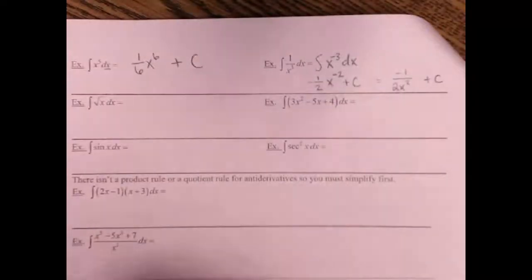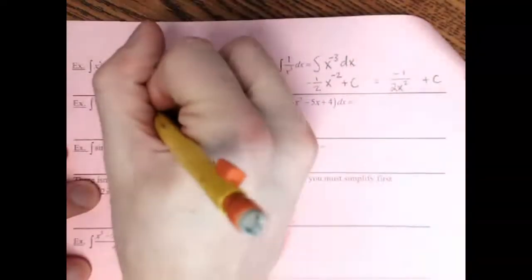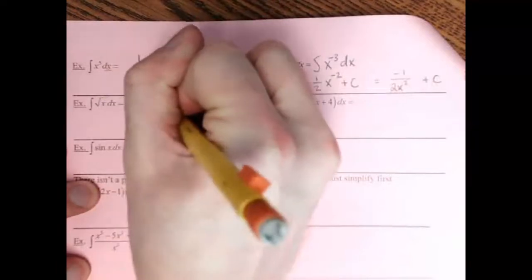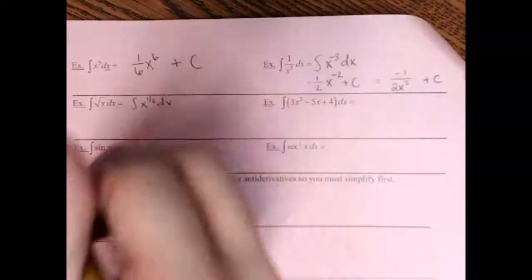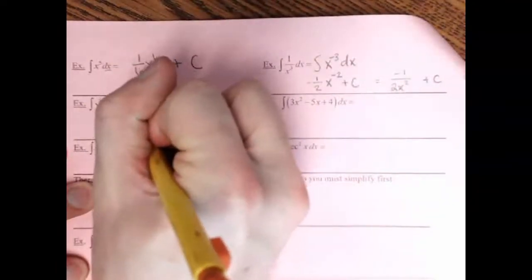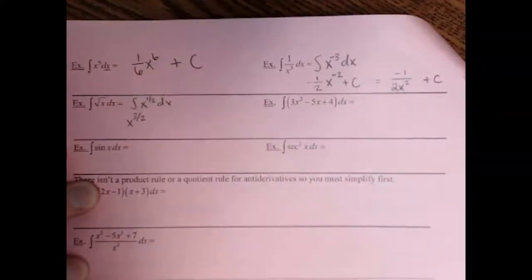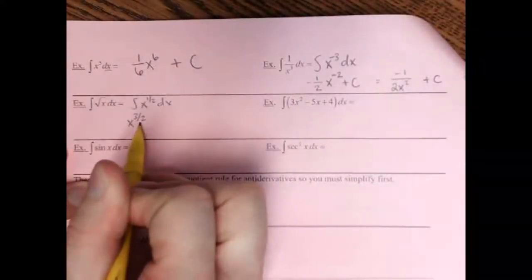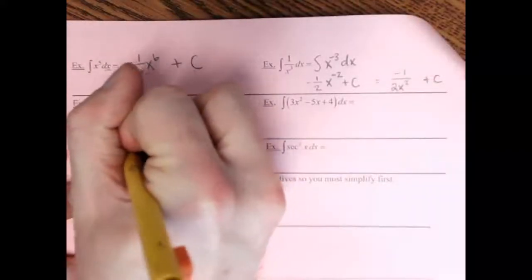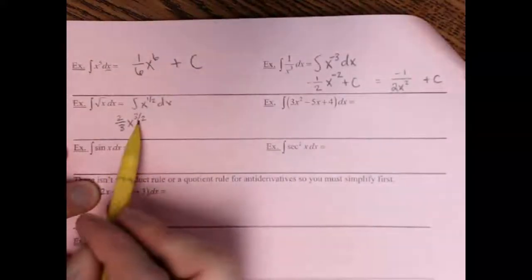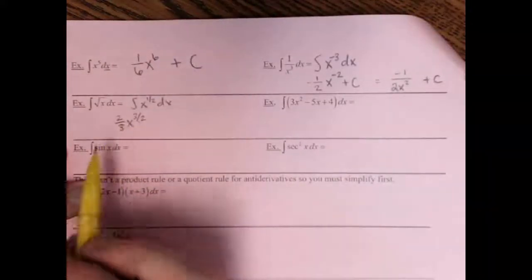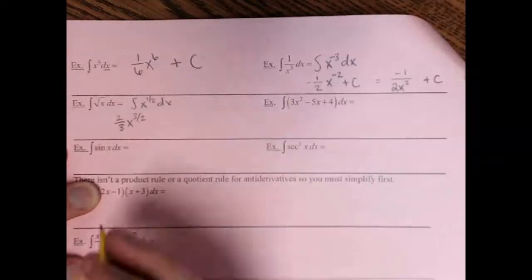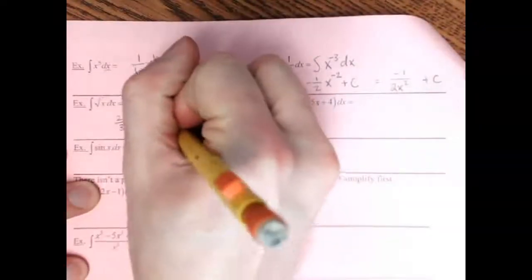Okay, so add 1 to the exponent, divide by the new number. Here we go. Next one, we've got a square root. Square root is the same thing as x to the 1/2 power. If I add 1 to that exponent, 1/2 plus 1 is 3/2. And then when I divide by this new number, when you divide by a fraction, it's the same thing as multiplying by the reciprocal. So dividing by 3/2 is going to kick out a 2/3 to the front. Right, dividing by a fraction, multiply by the reciprocal. Don't forget your plus c.